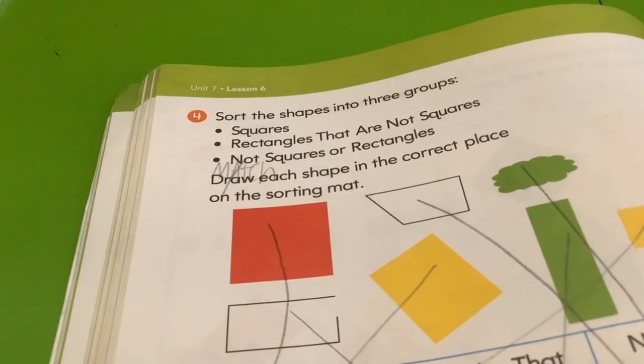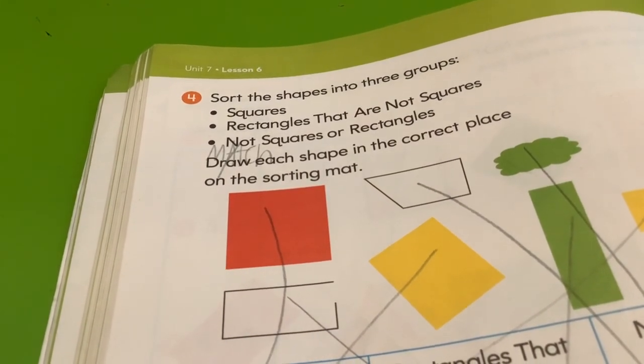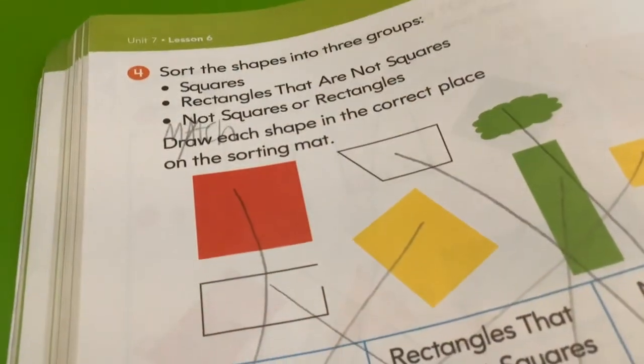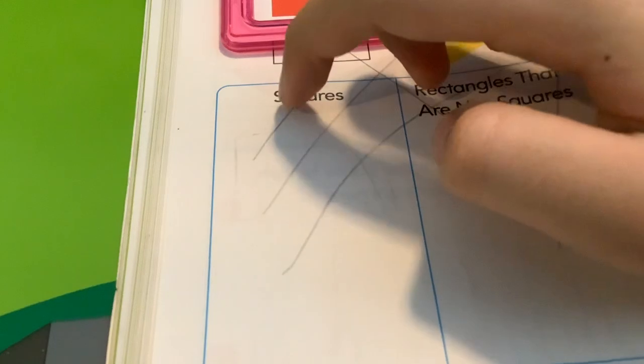Sort the shapes into 3 groups: squares, rectangles that are not squares, or shapes that are not squares or rectangles. So, if we look over here on this first shape, we can see that this appears to be a square. So, this goes into the squares box.